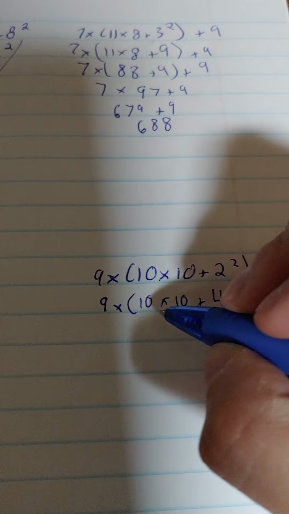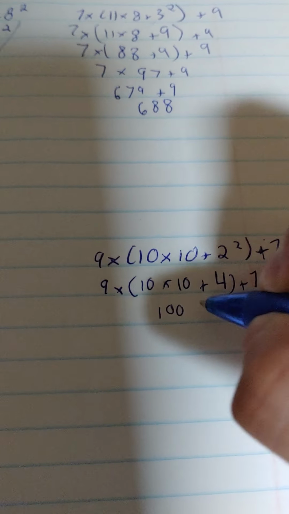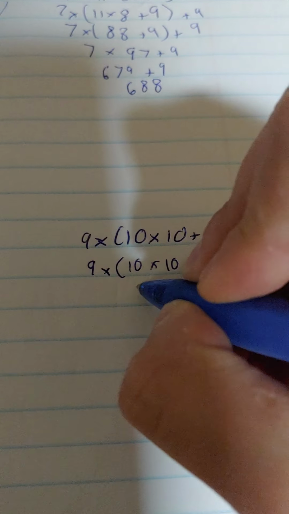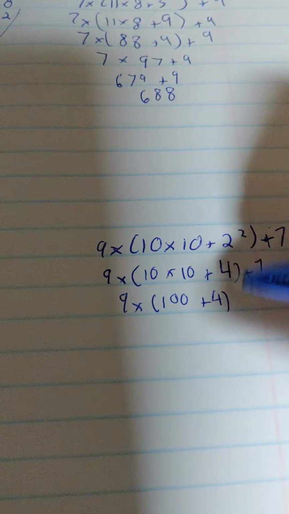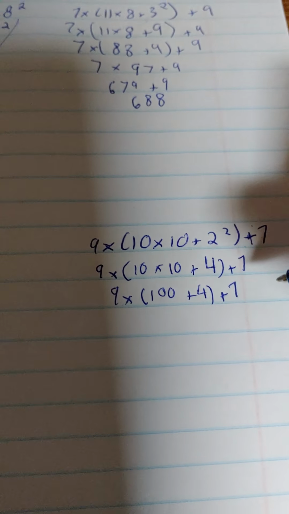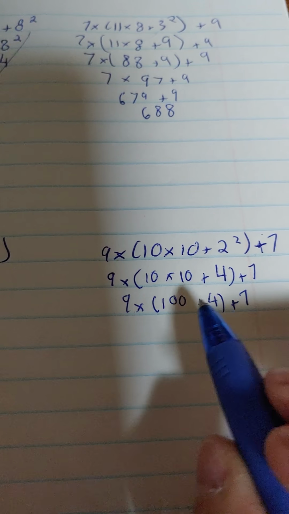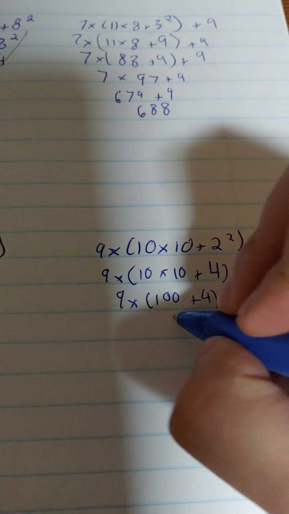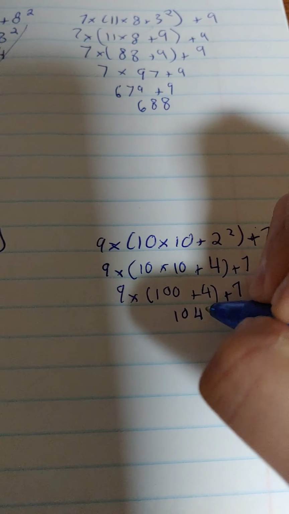And then I'm going to do my multiplication, 10 times 10, which is 100. And then finally, within the parentheses, 100 plus 4, which is 104.